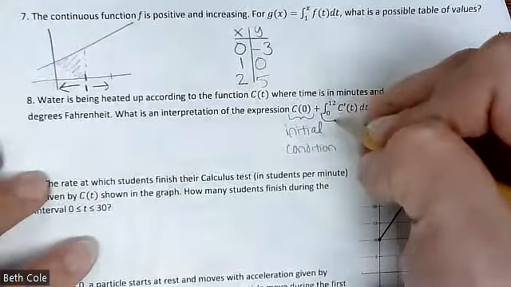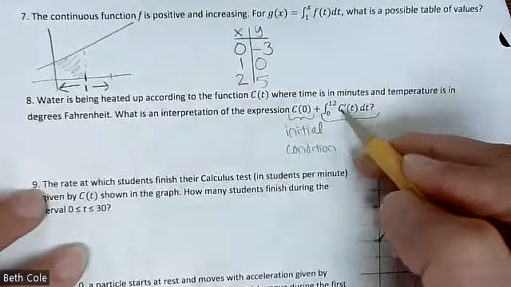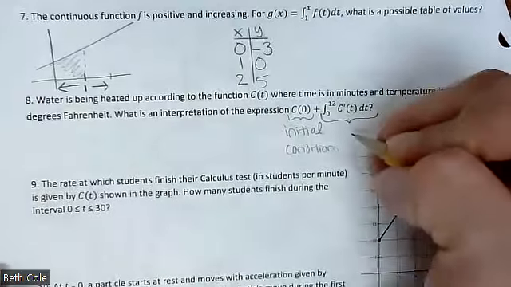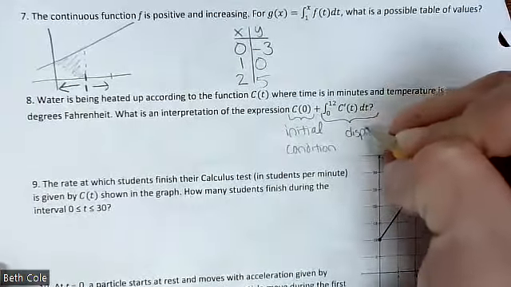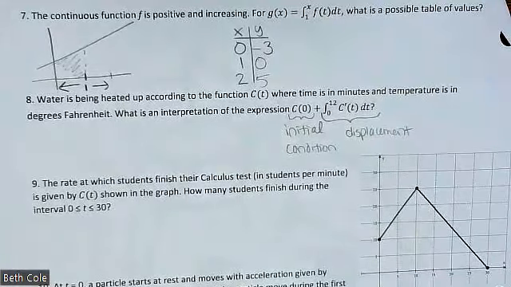What is this? So there's a word that we use and it begins with D. Displacement. So if you take where you started and you add on how much you got displaced, what do you get? Where you ended, oh, perfect, where you ended up.